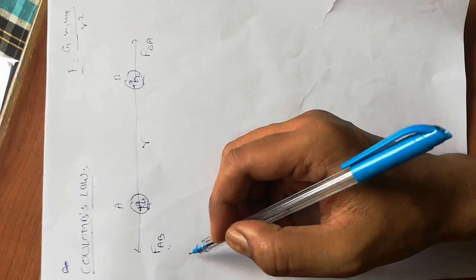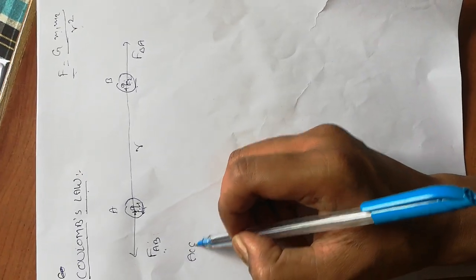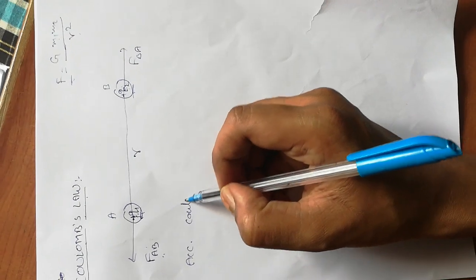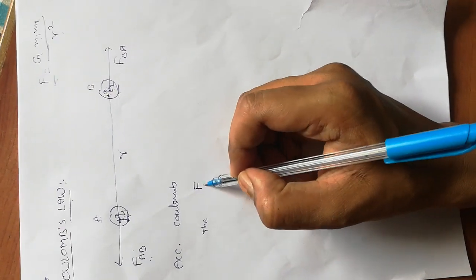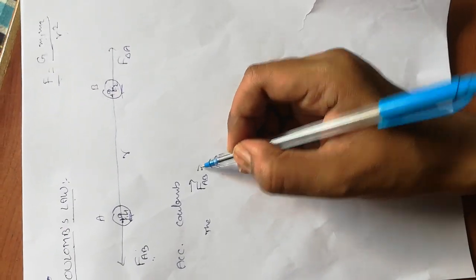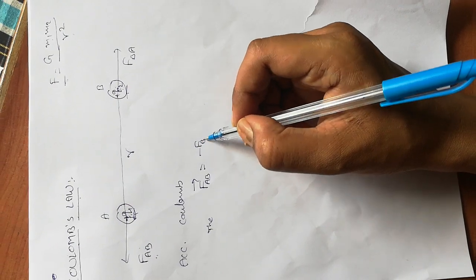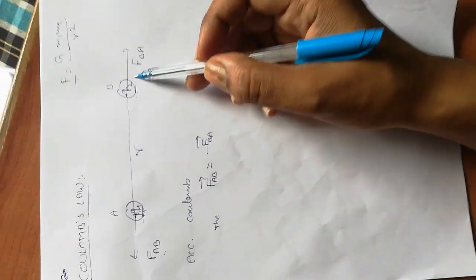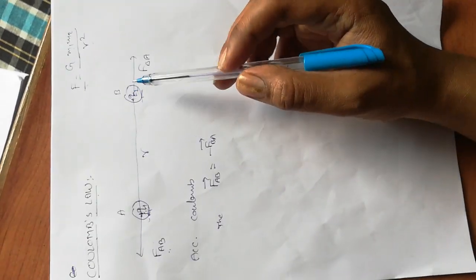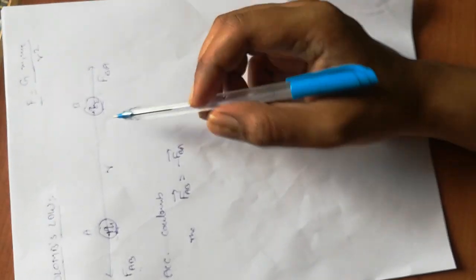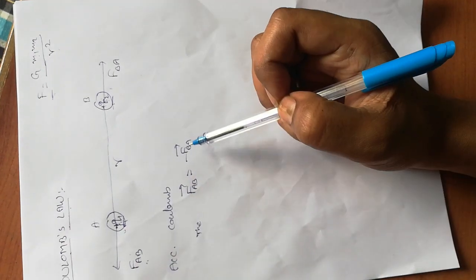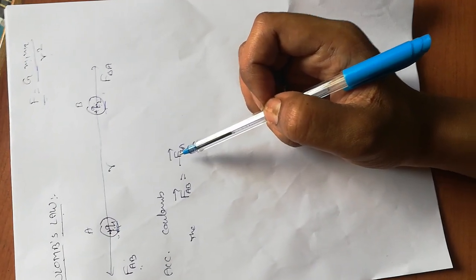Now according to Coulomb, both forces will be the same in magnitude, but the direction is opposite.